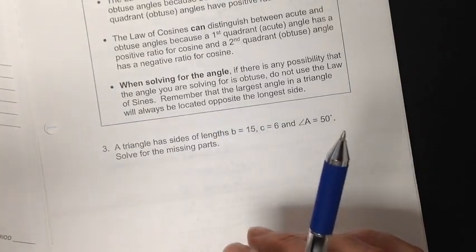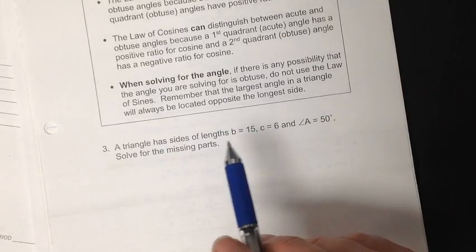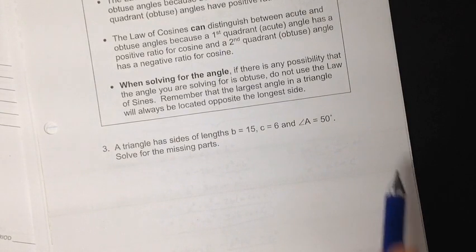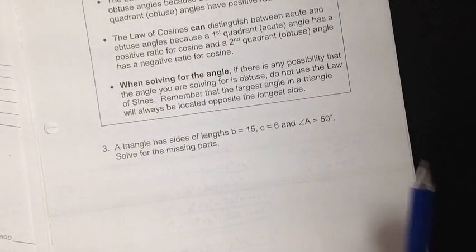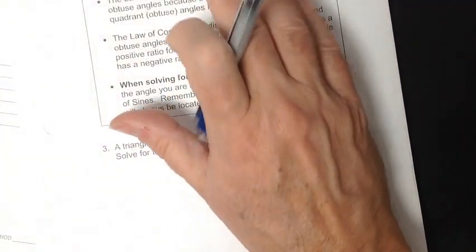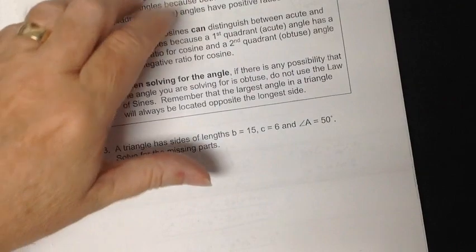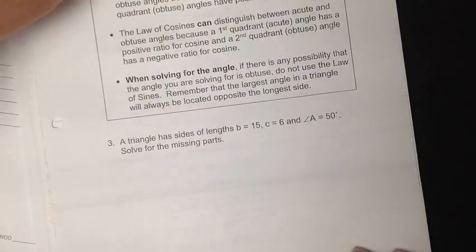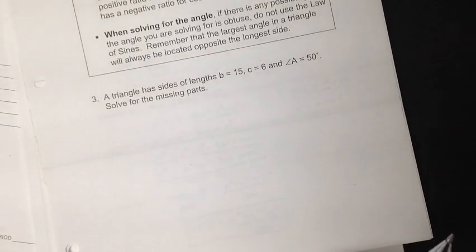If it's any of the other two angles, those cannot be obtuse. You can only have at most one obtuse angle in a triangle. The middle angle, the smaller angle, they have to be less than 90 degrees, so they're fine to use law of sines. And we certainly would rather use law of sines than cosines just because it's so much simpler.